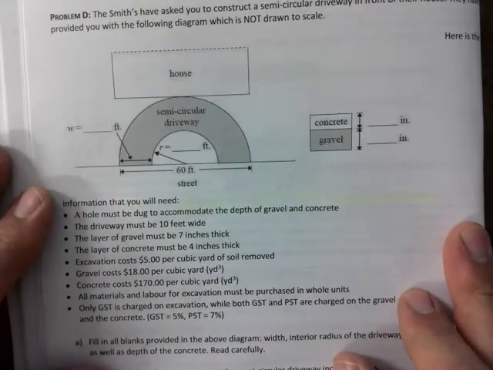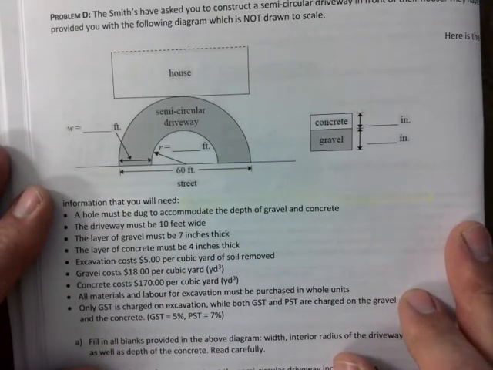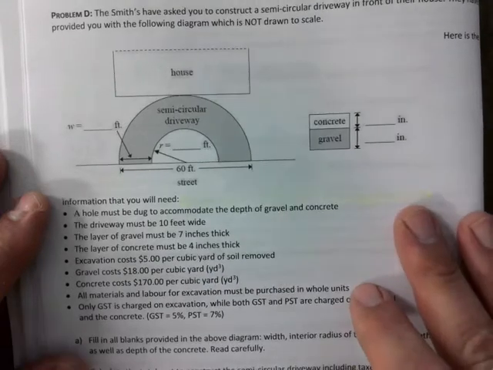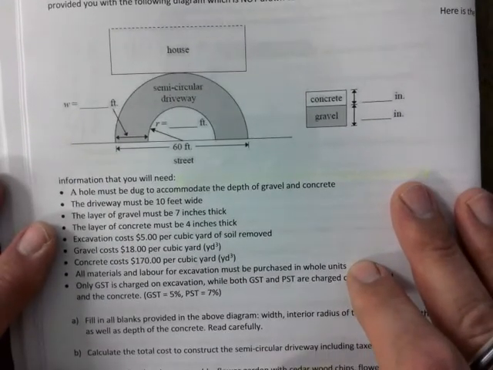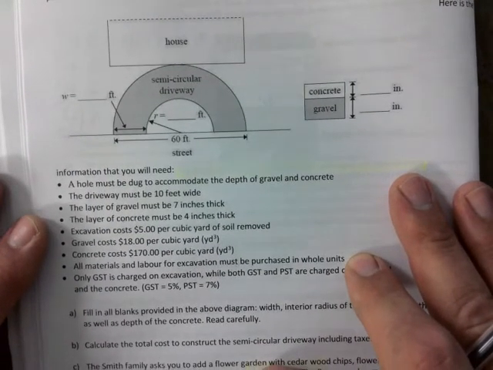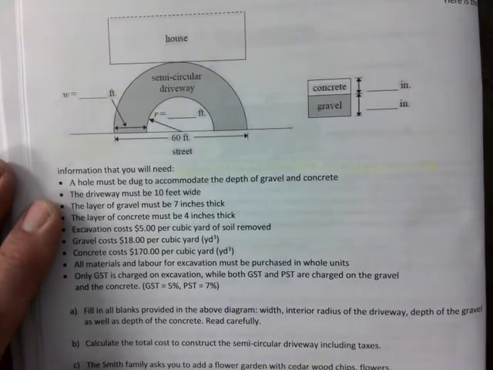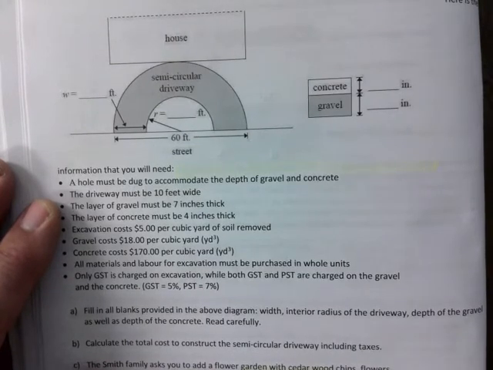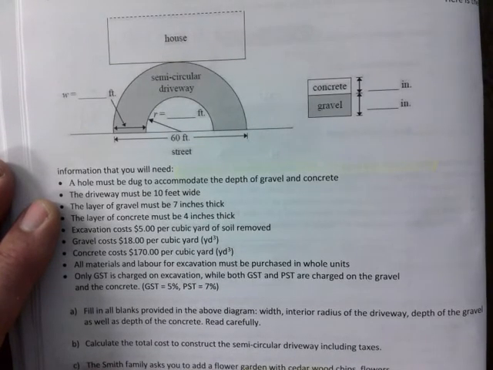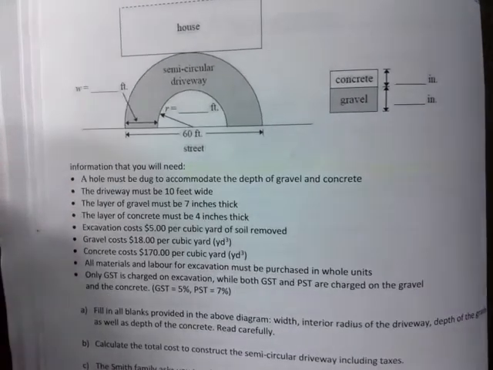Okay. So the Smiths have been asked to construct a semicircular driveway. It's not to scale. Okay, got it. This is all the information you need. A hole must be dug to accommodate the depth of gravel and concrete. The driveway must be 10 feet wide.